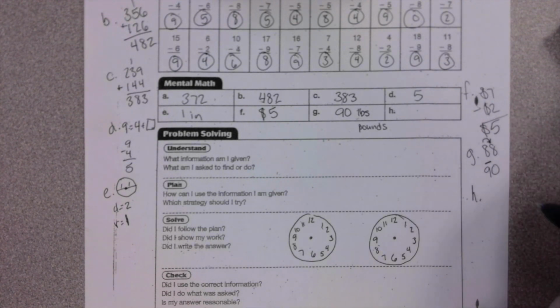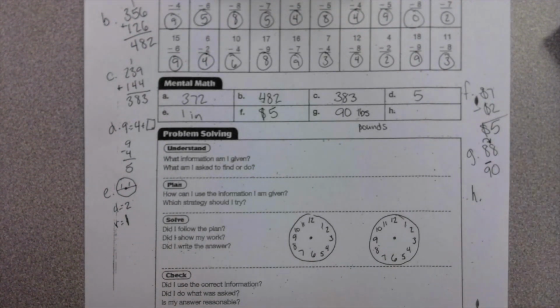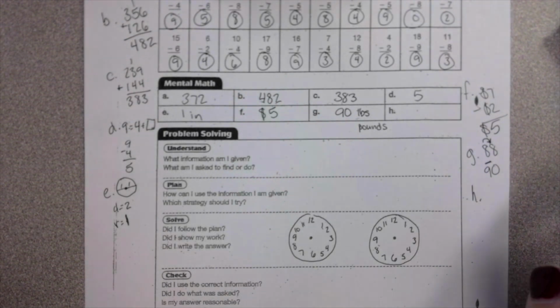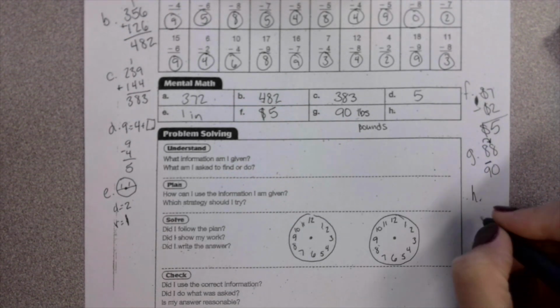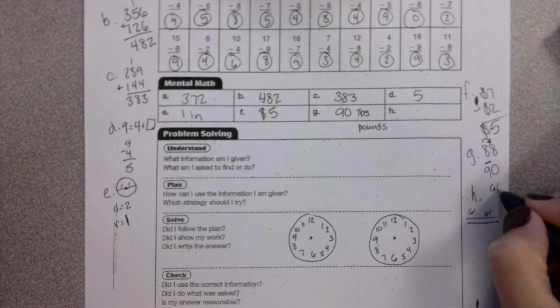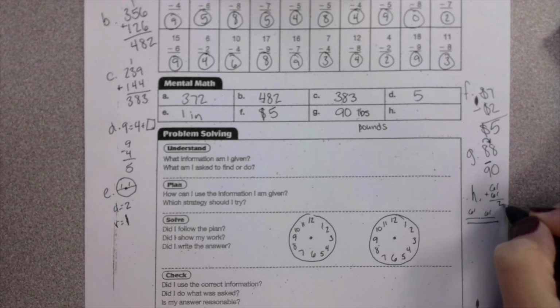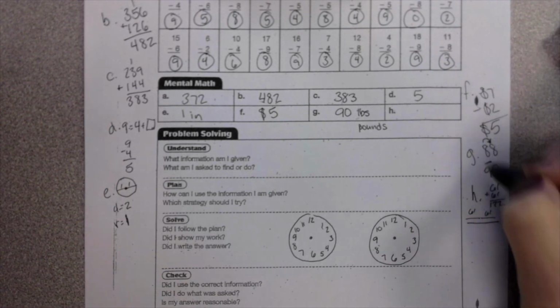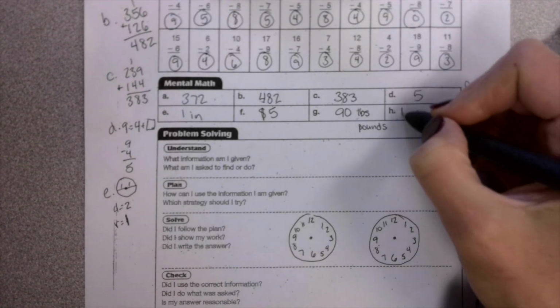H says Dan took 2 steps that were each 61 centimeters long. Altogether, how many centimeters did he move? So first step, 61, and the second step was 61. So to find the total, we've got to add. 61 plus 61. 1 plus 1 is 2. 6 plus 6 is 12. So you had 122 centimeters.